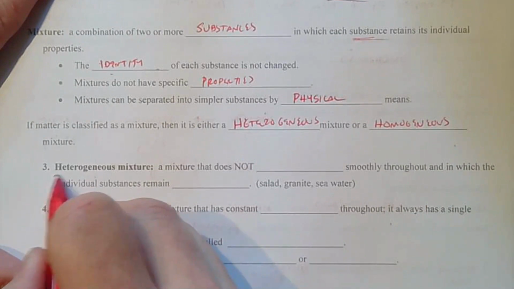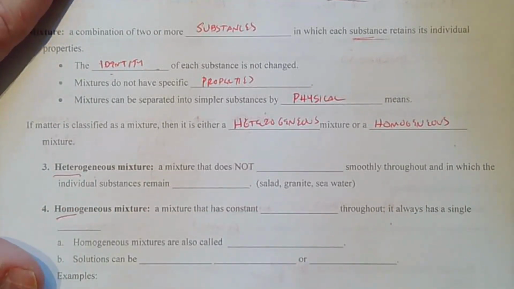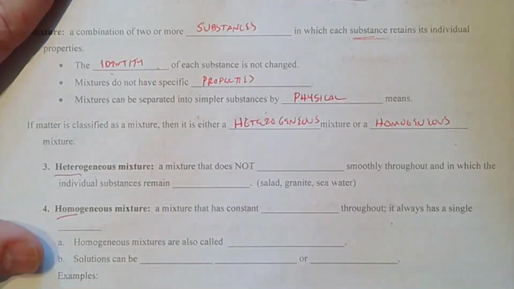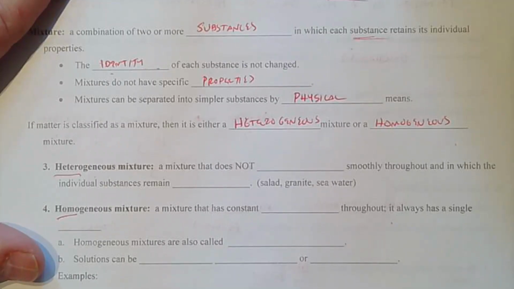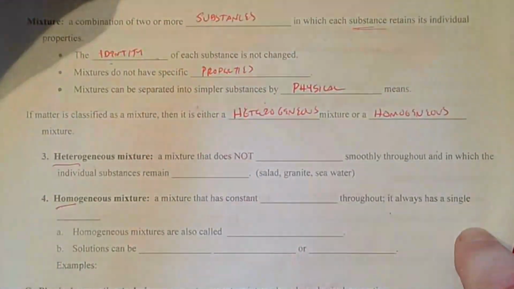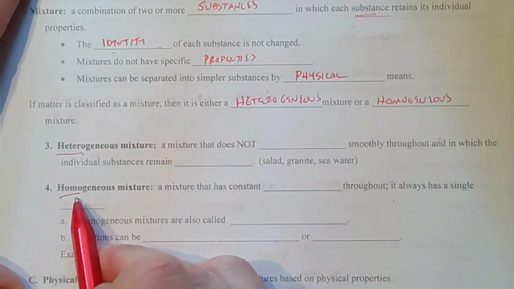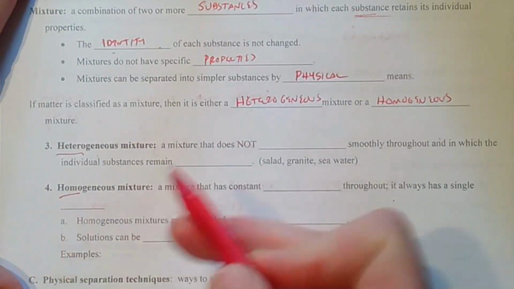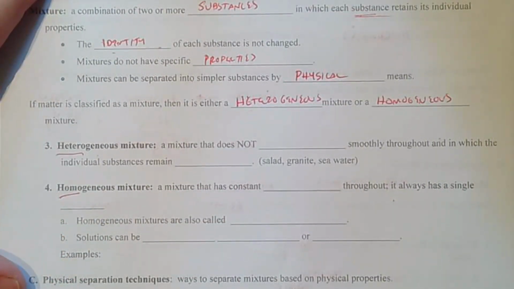Okay, and we need to use our knowledge of prefixes. Hopefully you understand what the hetero prefix means. Hetero means different. Homogeneous, or homo as a prefix, means the same.